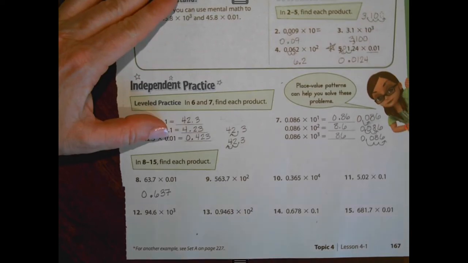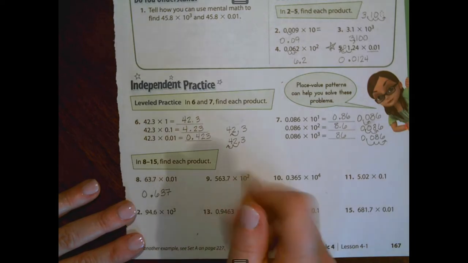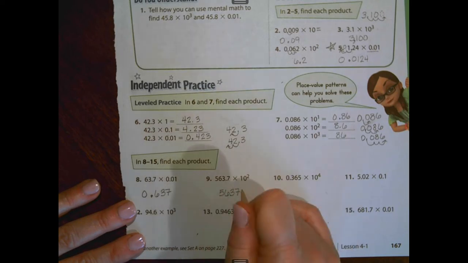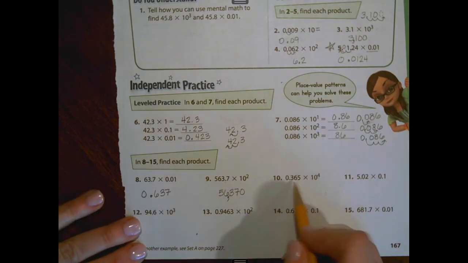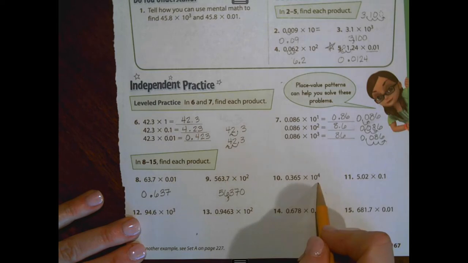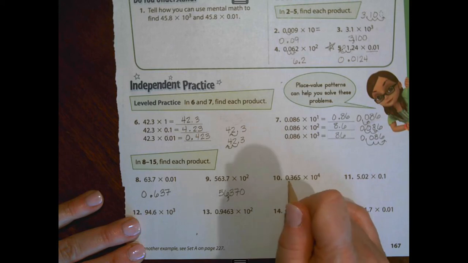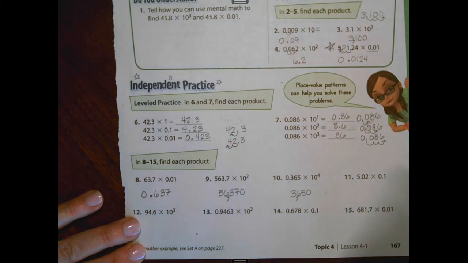For number 9, you're multiplying this decimal times 100, 10 to the second power. That means that decimal is going to move 2 places to the right. So what that means is we need to annex a 0, and you get 56,370. Number 10, we're multiplying the decimal times 10 to the fourth power, so we're getting larger. That decimal needs to move over 4 places. It only has 3 places to go, so we need to annex a 0, and we get 3,650.